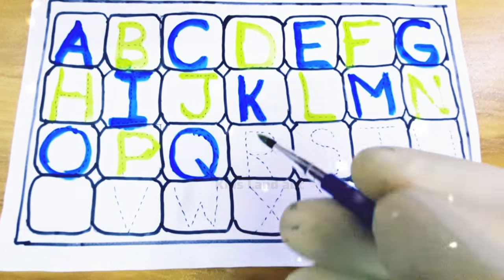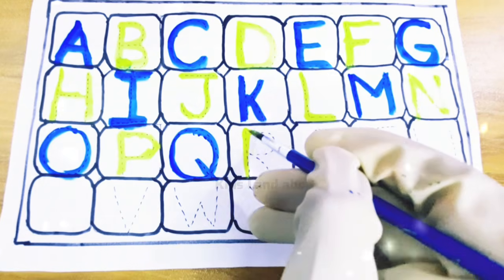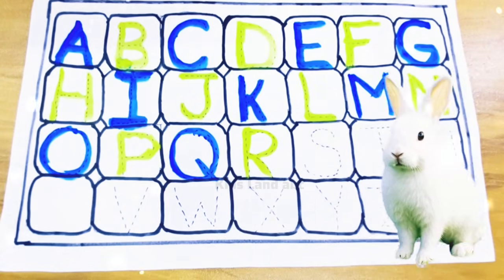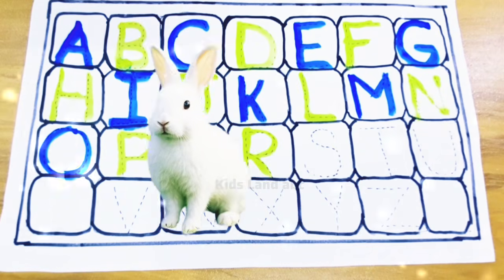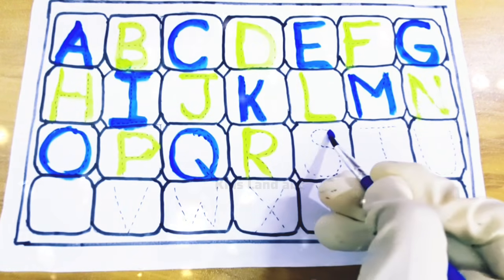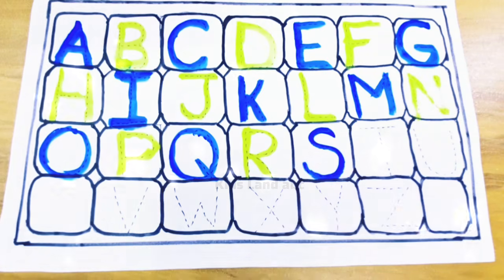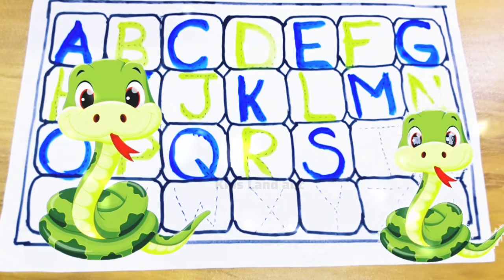Next letter R. R for rabbit. Rabbit. Letter S. S for snake. Snake.